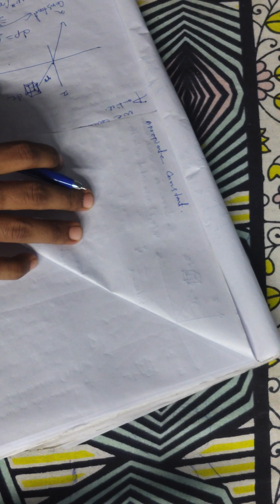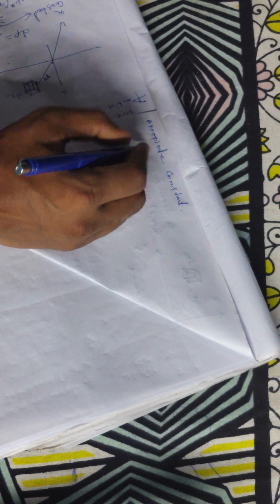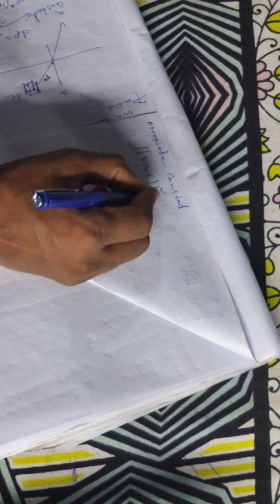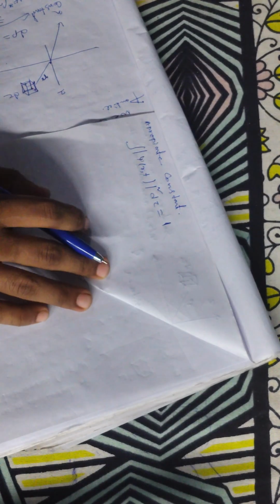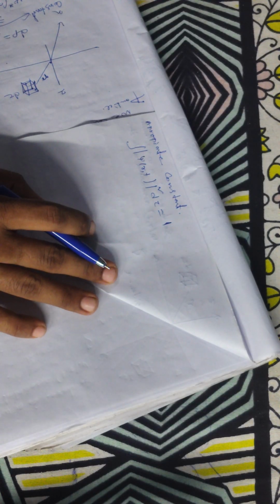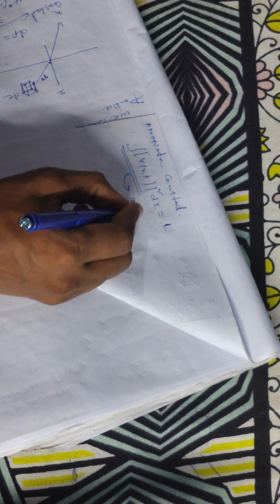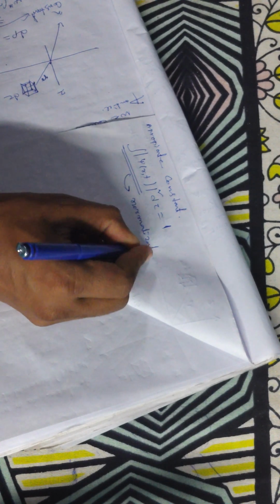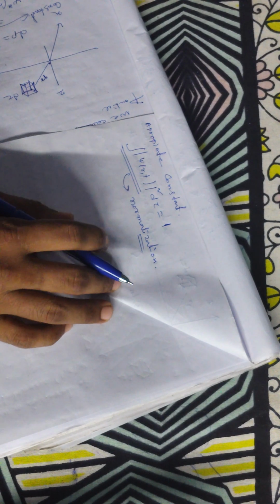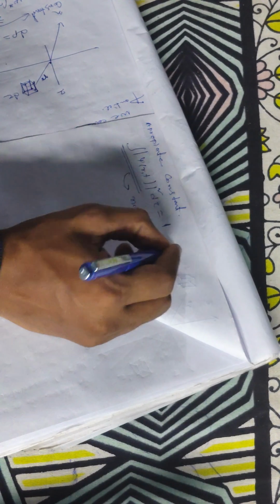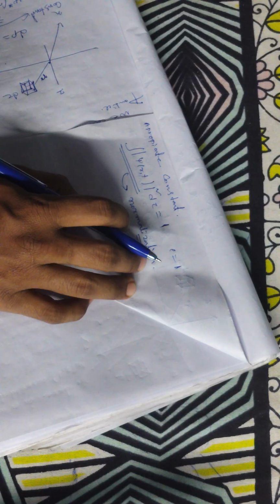Is it clear? Then the integration of modulus of psi of r comma t d tau is equal to 1. The function in such cases is called normalized. For such a wave function you can take c equal to 1 here, okay.